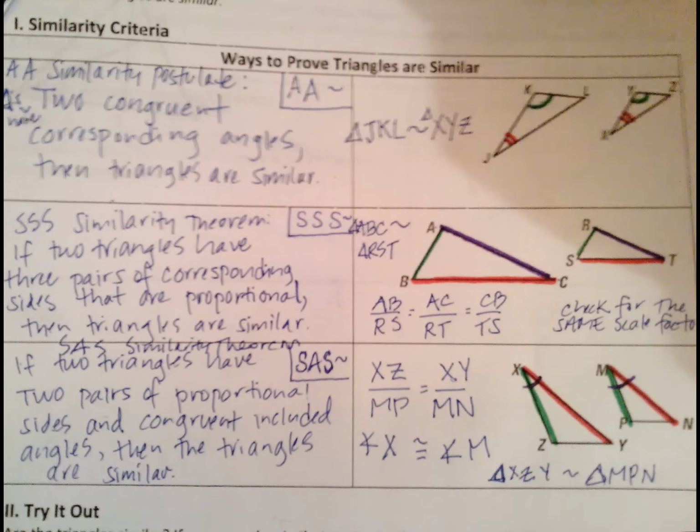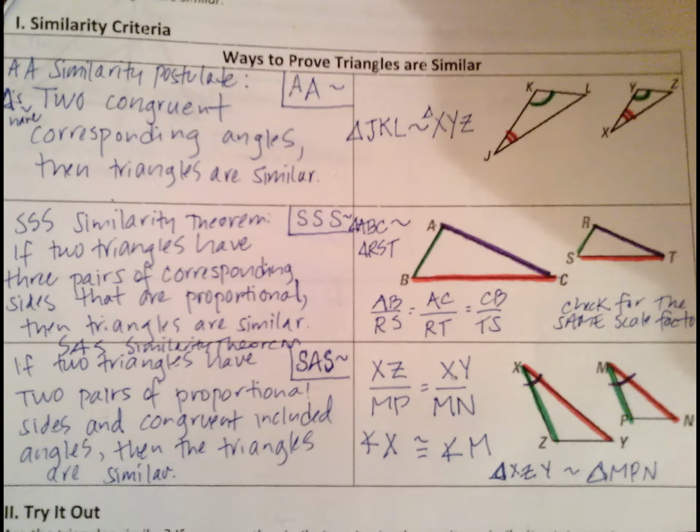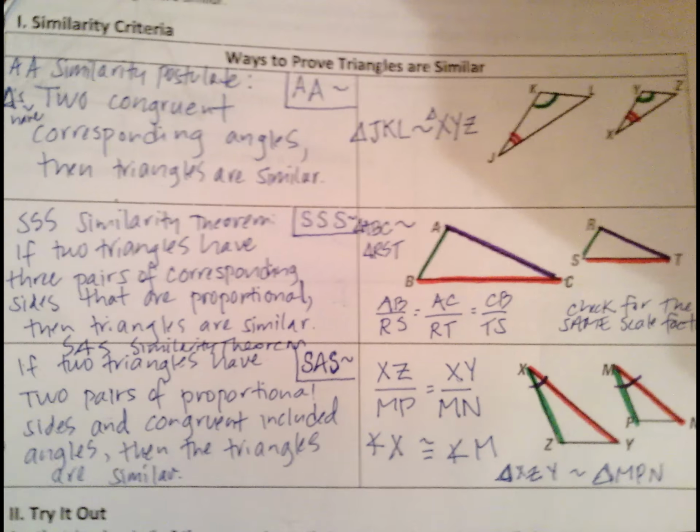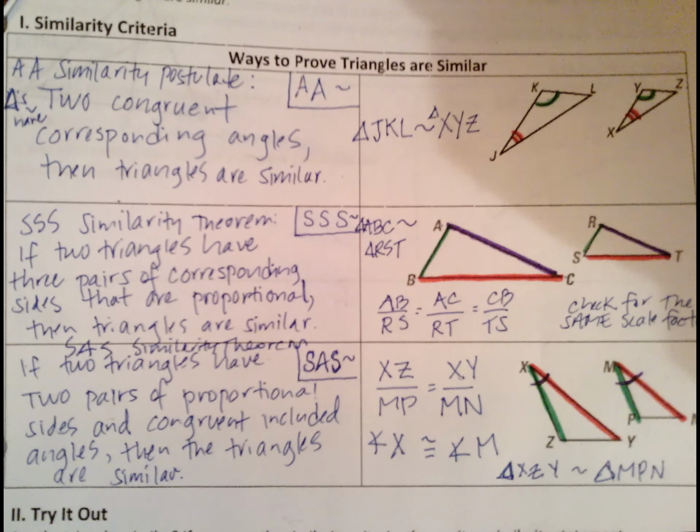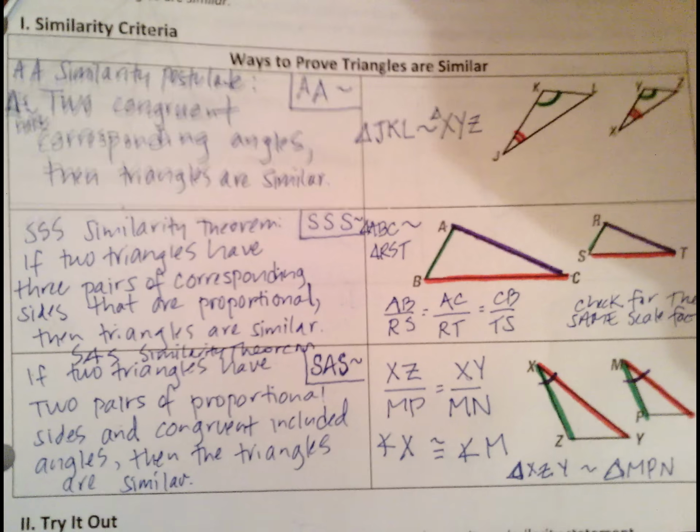All right. You are expected to complete the try it out. I will be posting a part 2 video to this going over the try it out. Try it yourself first before watching the video. Use the video to help correct whatever misconceptions you may have had.